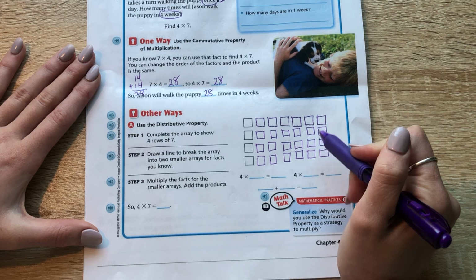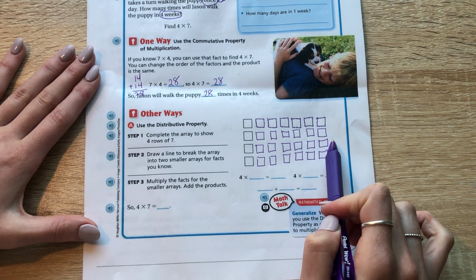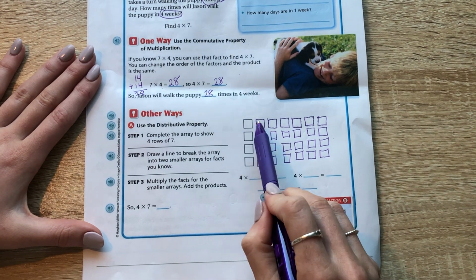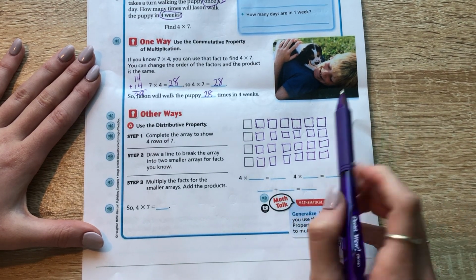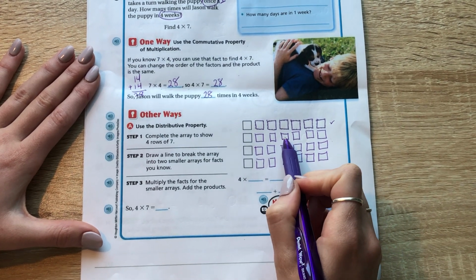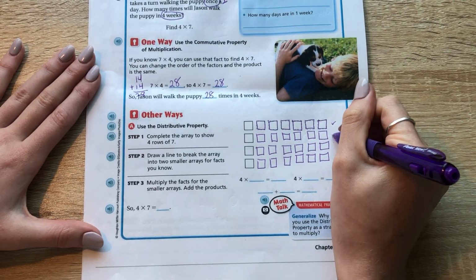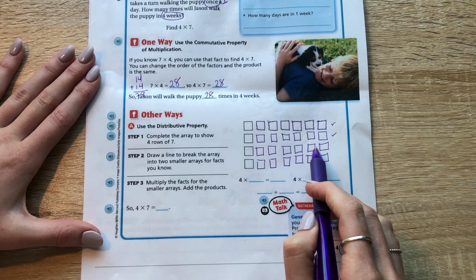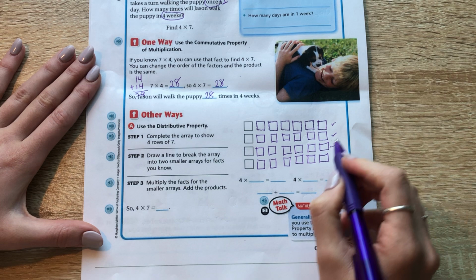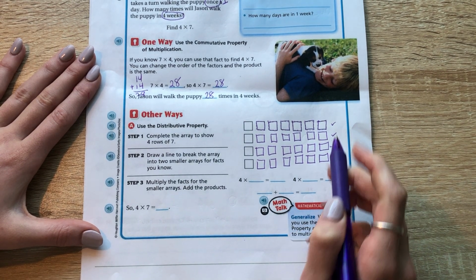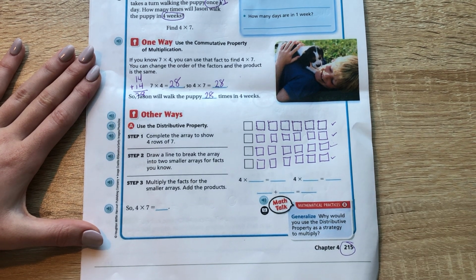Alright, so I've got my 4 rows, and I've got 7 in each, and I'm just going to double check real quick. 1, 2, 3, 4, 5, 6, 7. That row is good to go. The next row also has 7, and so do the third and fourth rows. Each row is good to go.